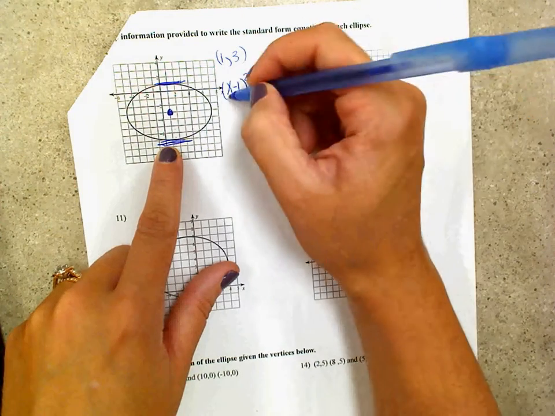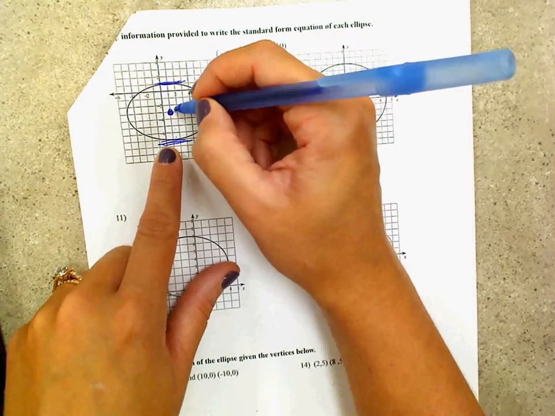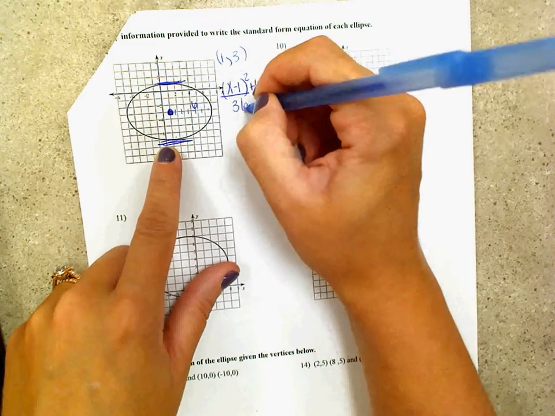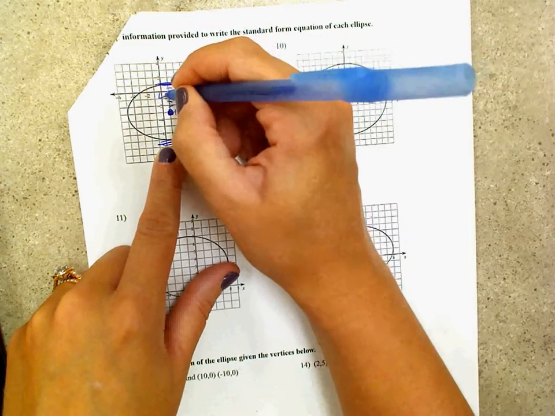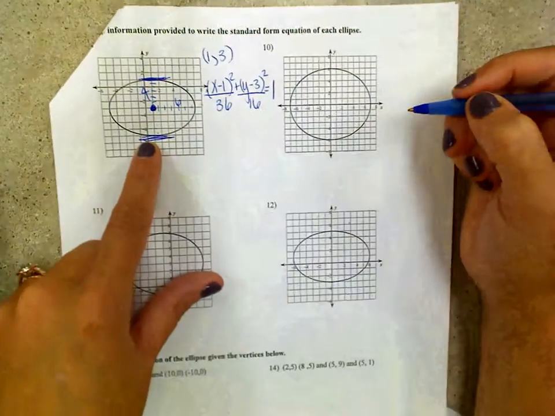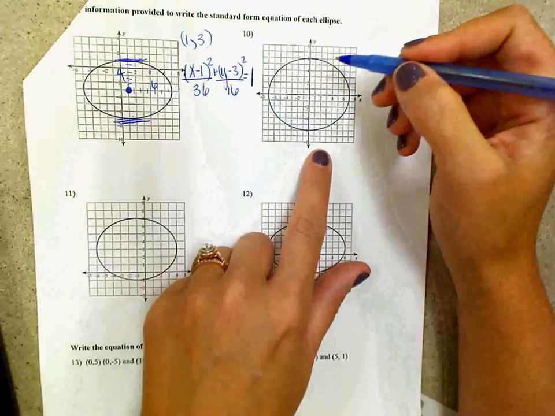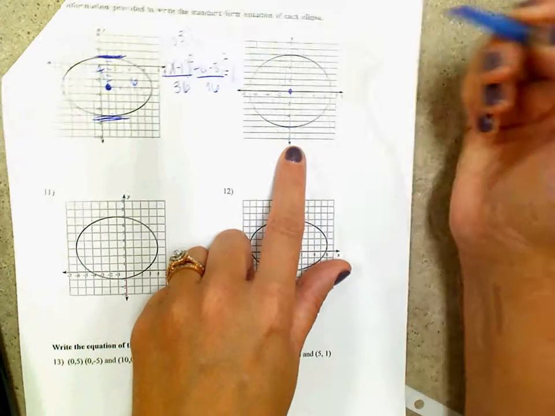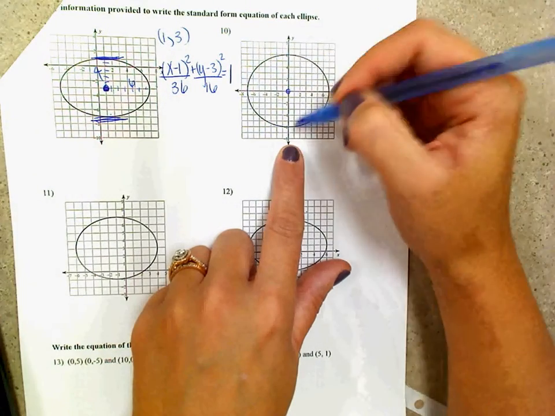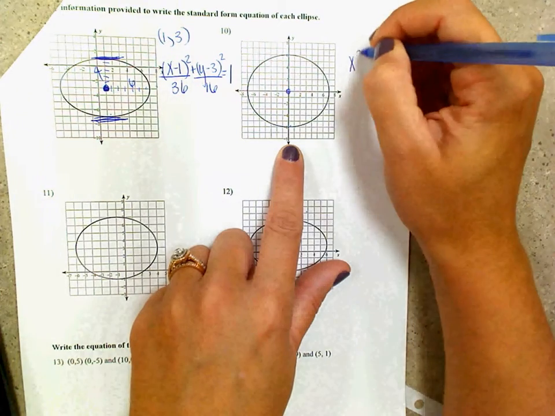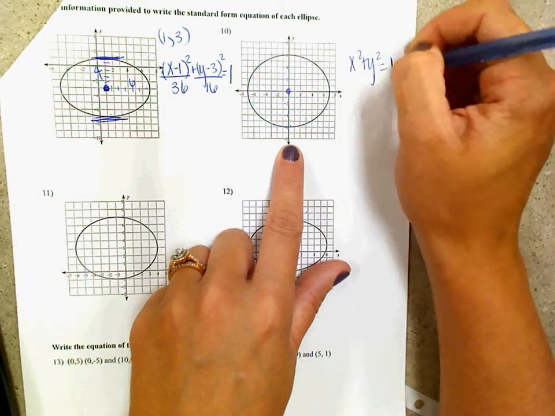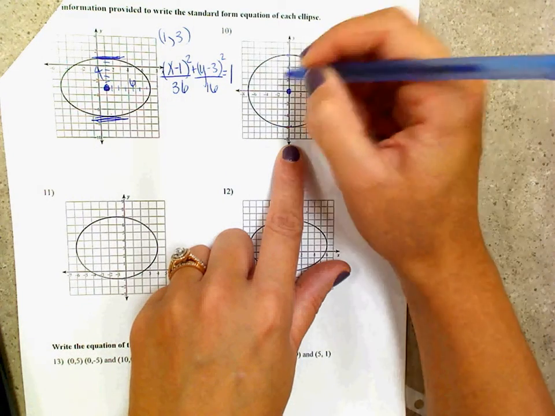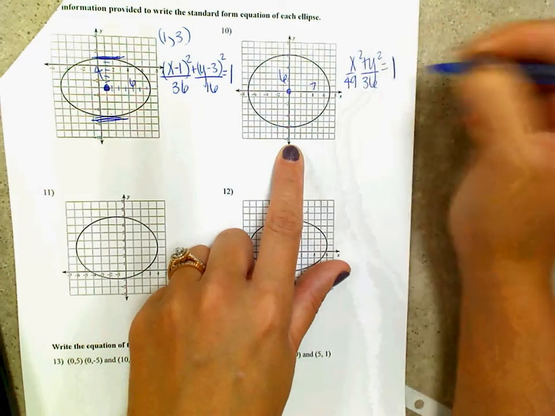That matters. Okay, so then we'll just count 1, 2, 3, 4, 5, 6. So 6 squared is 36. And then 1, 2, 3, 4. 4 squared is 16. Okay, number 10 is a lot easier because notice this center point is the origin because you have 7, 7, 6, and 6. So we're just going to have x squared plus y squared on the top, always equal to 1. And then this is 7, so 7 squared, 49. This is 6, 6 squared is 36.